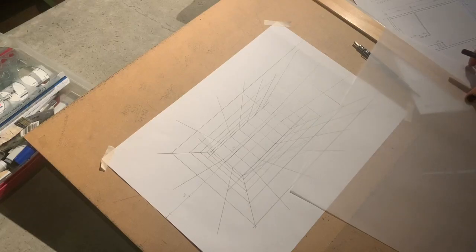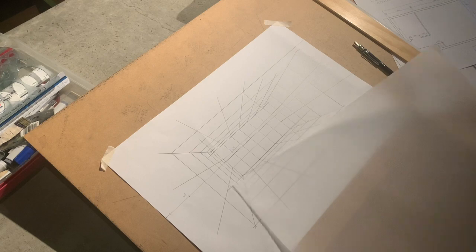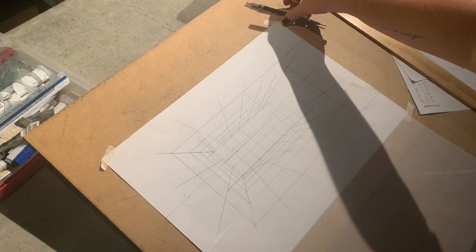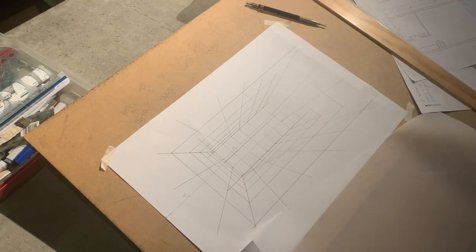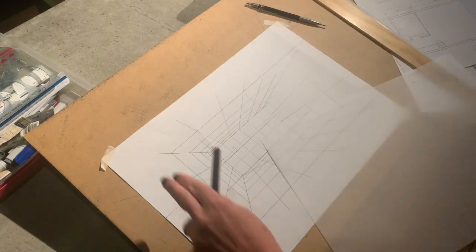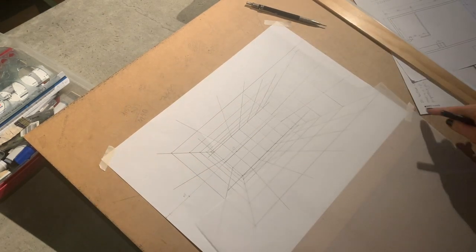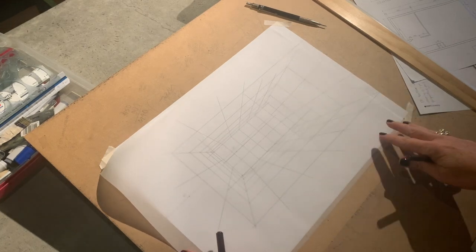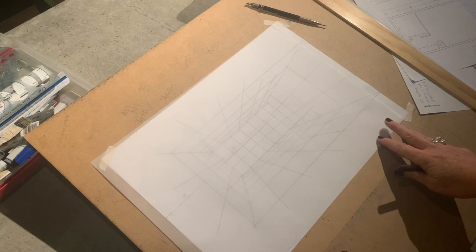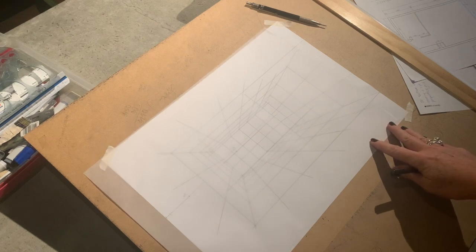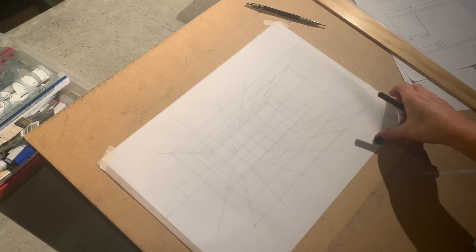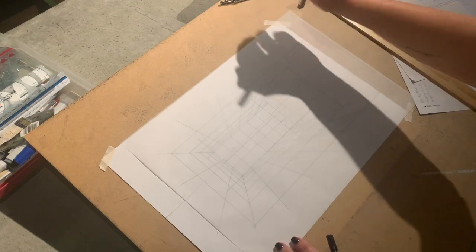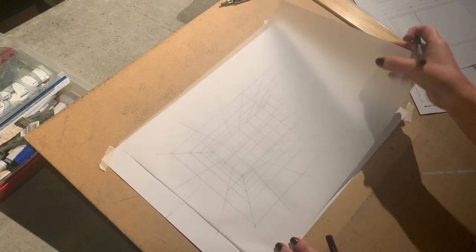Hi, welcome back. I just had a little rewatch of that. I hope that's going to be okay for you to understand. We're going to run with it at this point anyway. So for the next part of the process, I'm going to trace over this grid onto tracing paper.